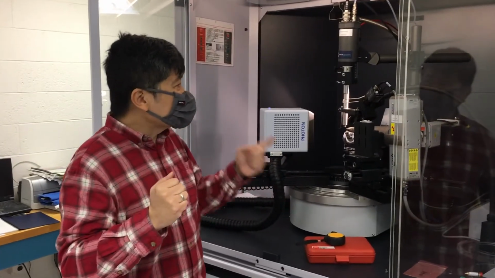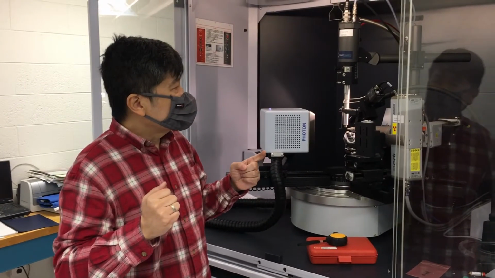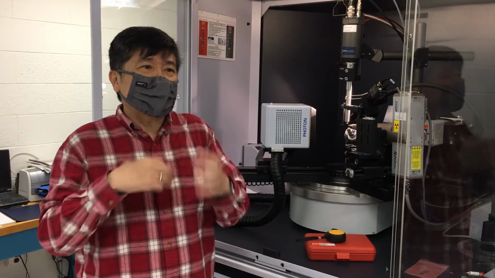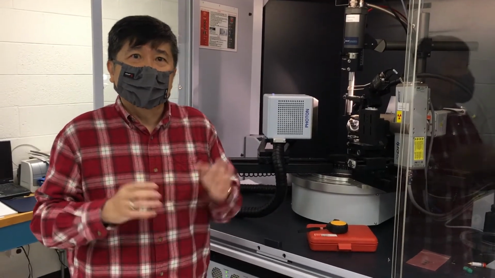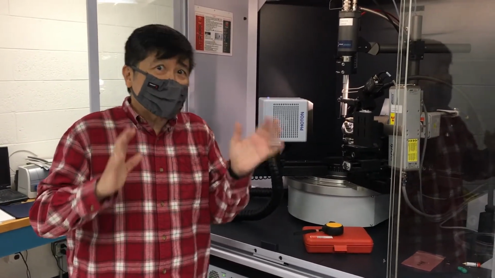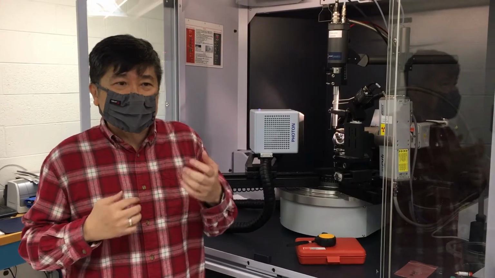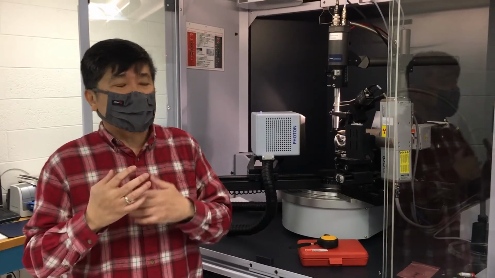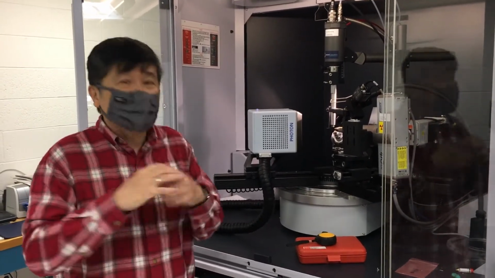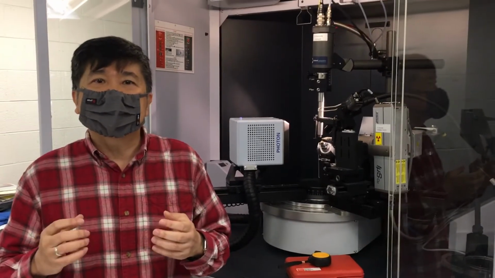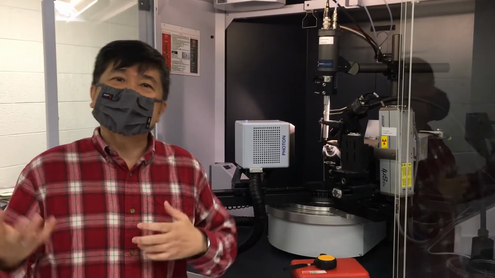If you have a longer wavelength X-ray source, then it will tend to be absorbed by the crystal a lot more, which might be a good thing and a bad thing. Bad thing would be that we might not be able to see as many spots. But the good thing is that there's a certain thing called anomalous dispersion, and that allows us actually to figure out if your crystal is left-handed or right-handed.